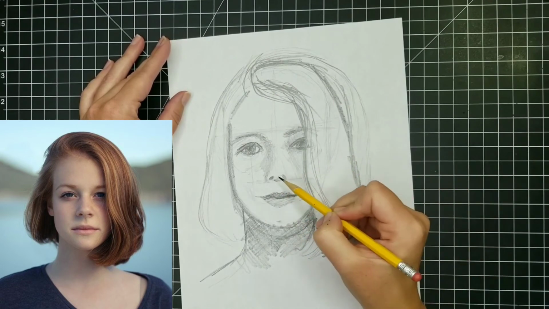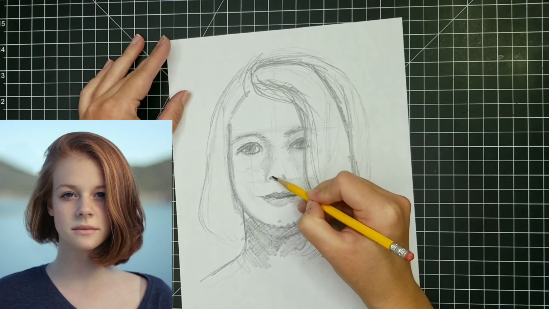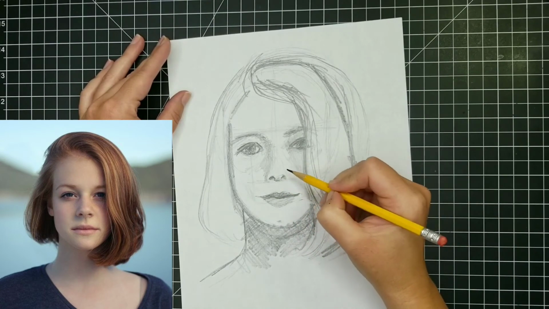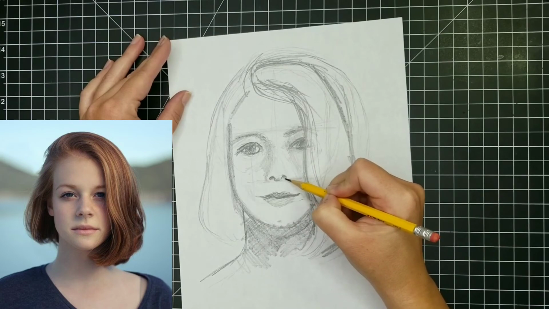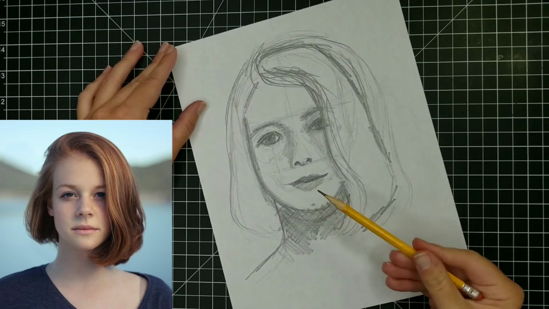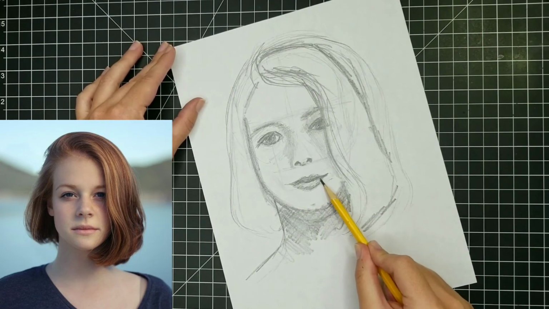So again, you're just going to become more sensitive to it as you go along. Don't beat yourself up over not getting an exact likeness when you're starting out. It's really, really tricky. But just as with everything else, practice is the most important thing, making adjustments.